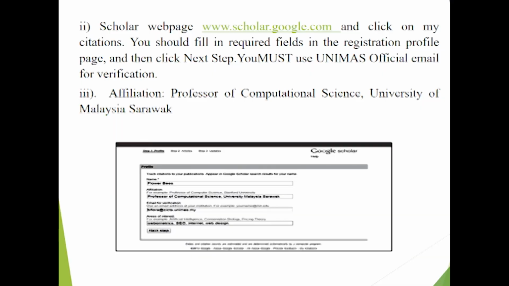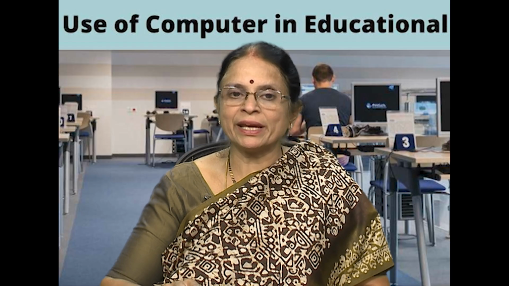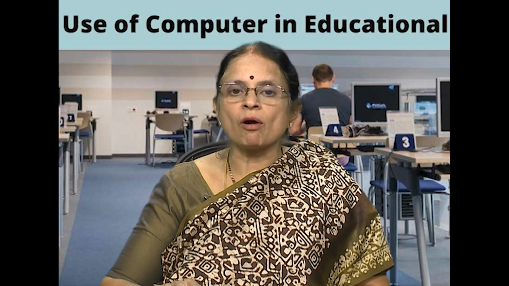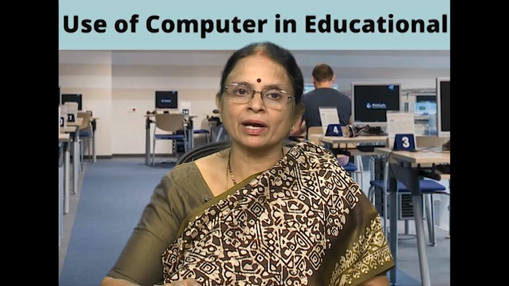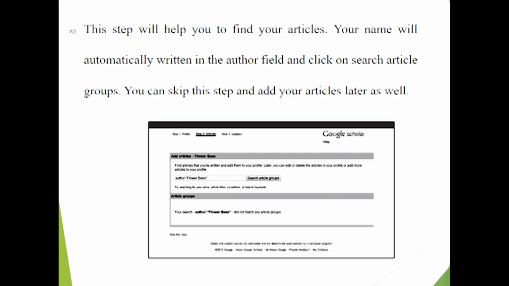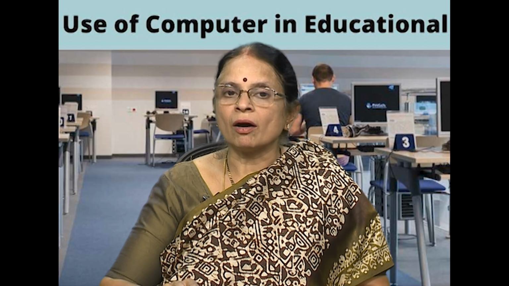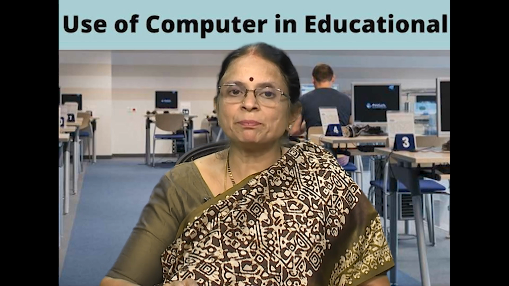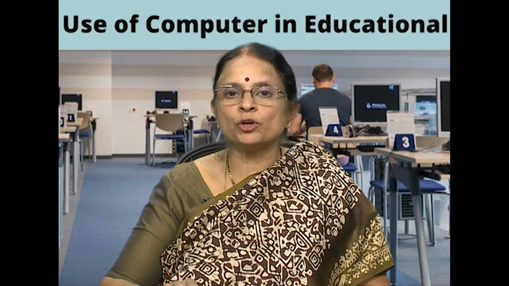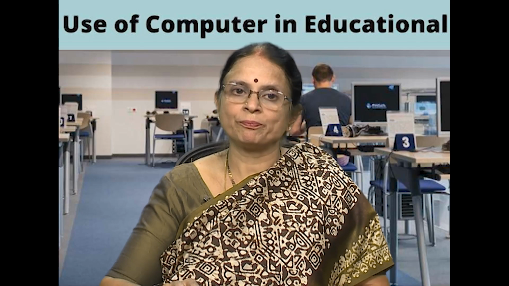You should fill in required fields in the registration profile page and then click the next step. Affiliation: Professor of Computational Science, University Malaysia, Sarawak. This step will help you to find your articles. Your name will automatically be written in the author field, and click on the search article groups. You can skip this step and add your articles later as well.